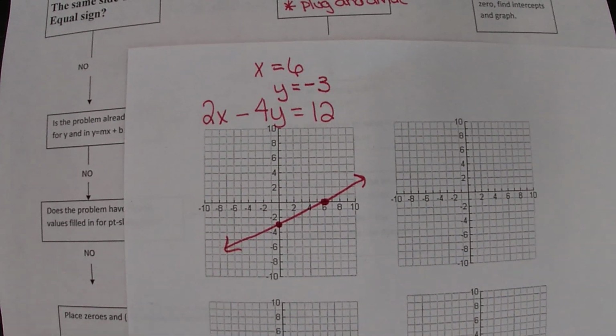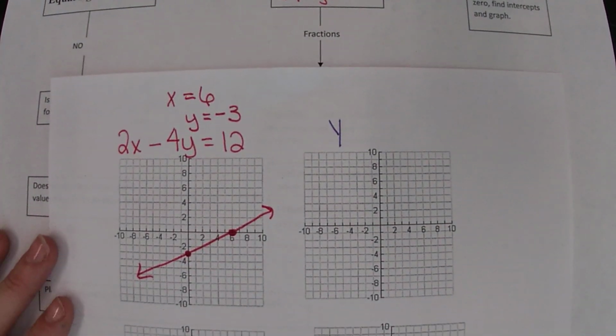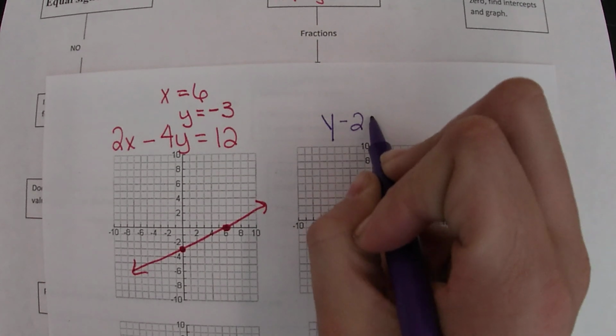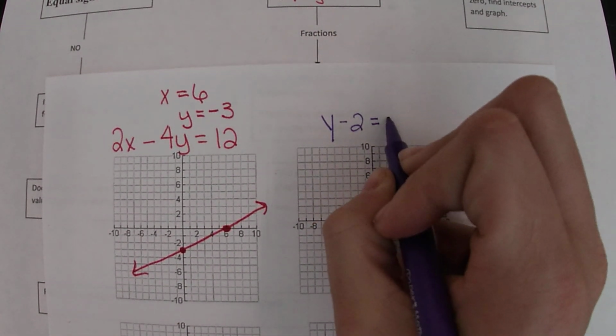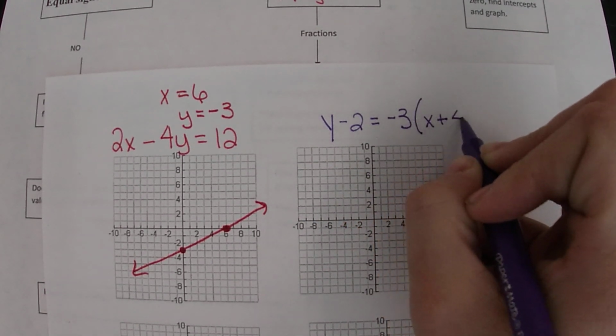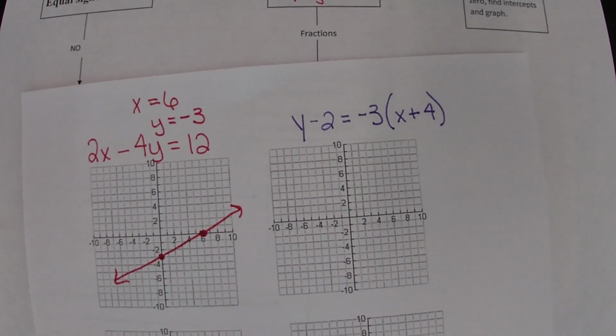So let's look at another one. What if we were given the equation y minus 2 equals negative 3 times x plus 4?